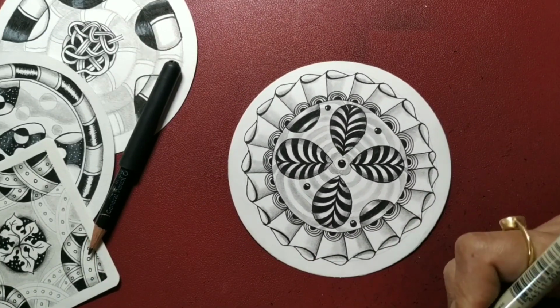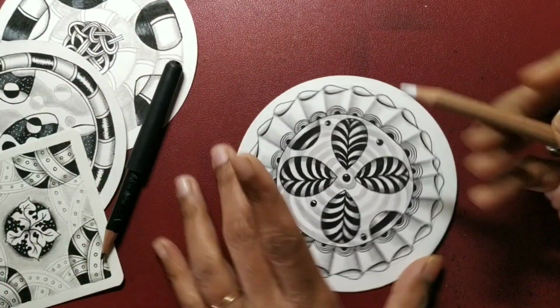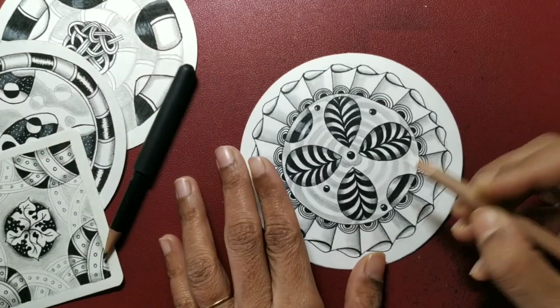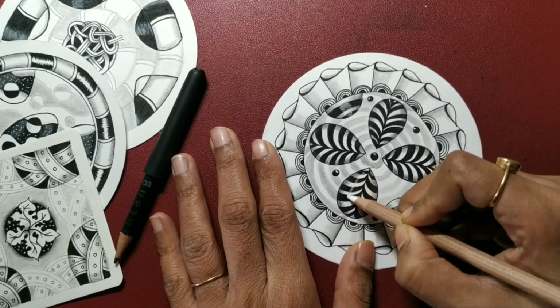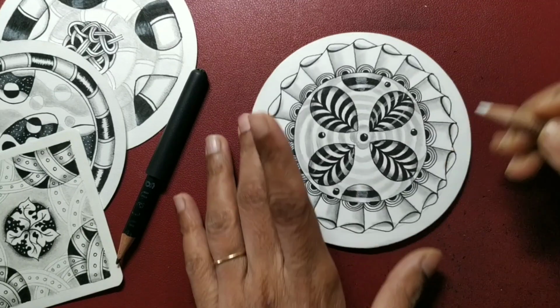Now last thing that we can do here is use our chalk pencil at a few places, right? So although here it is already highlighted, but you can always add your chalk, right? And you can add some touches here like this.